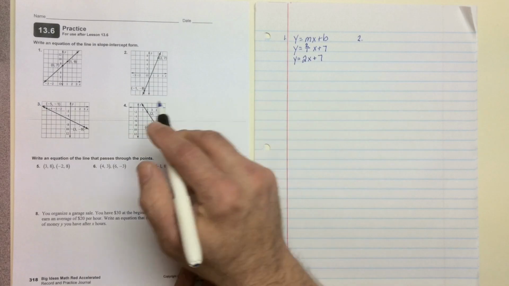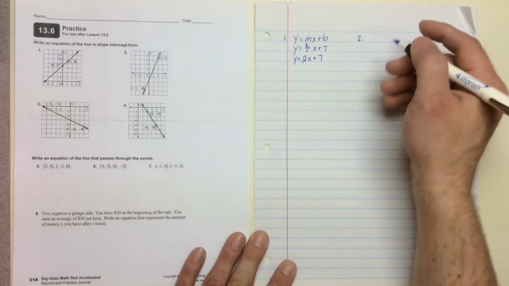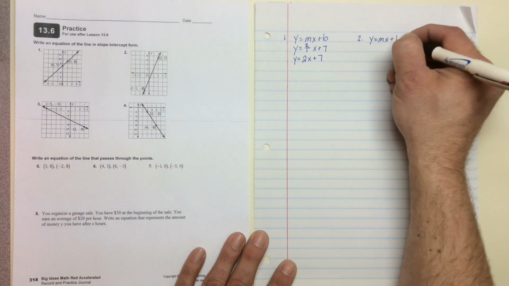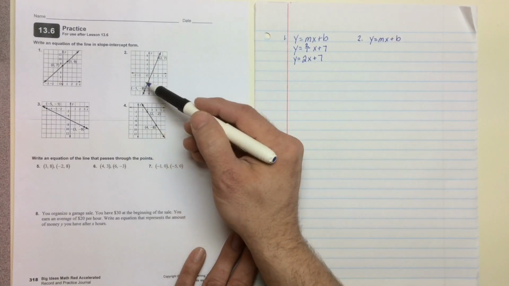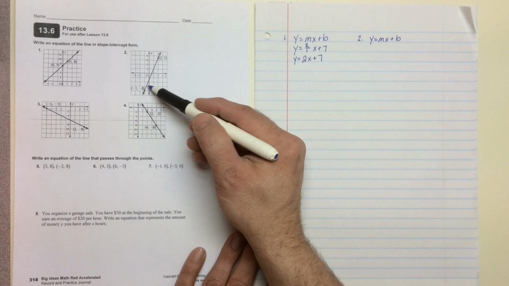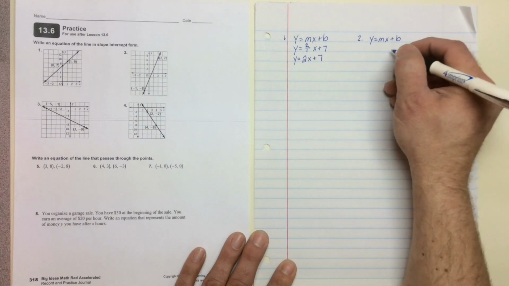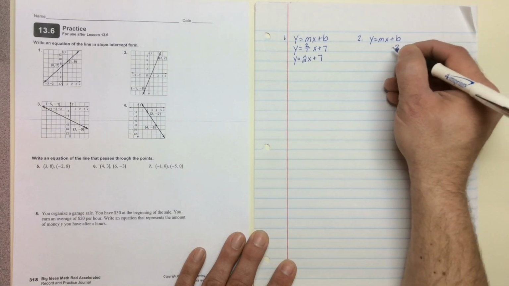For the second one, we'll start with y equals mx plus b again. It crosses the y-axis this time. These are going by 2's again, so 2, 3, but it's negative 3 because it's below the 0, so this will be minus 3.